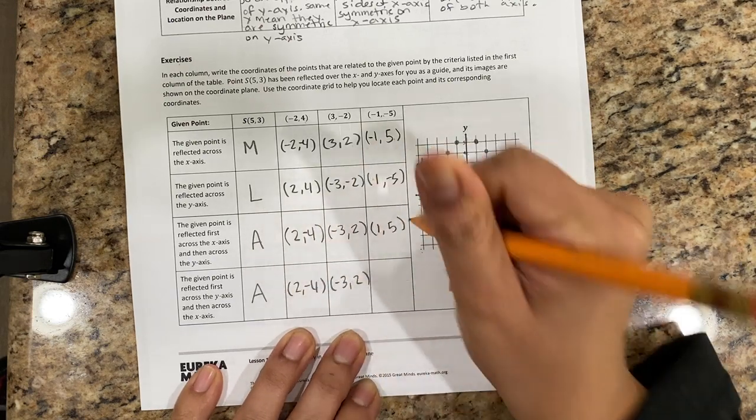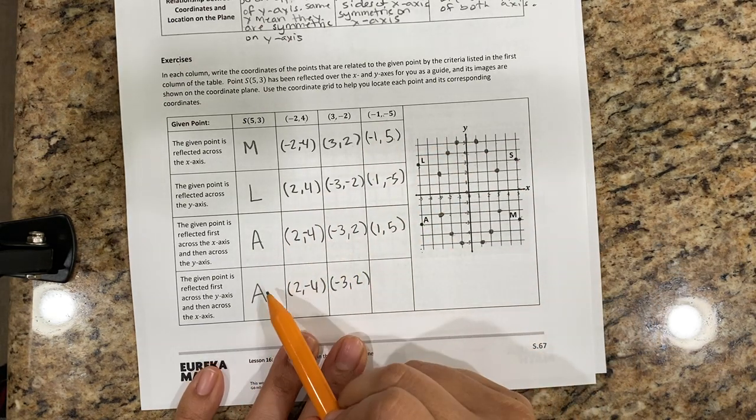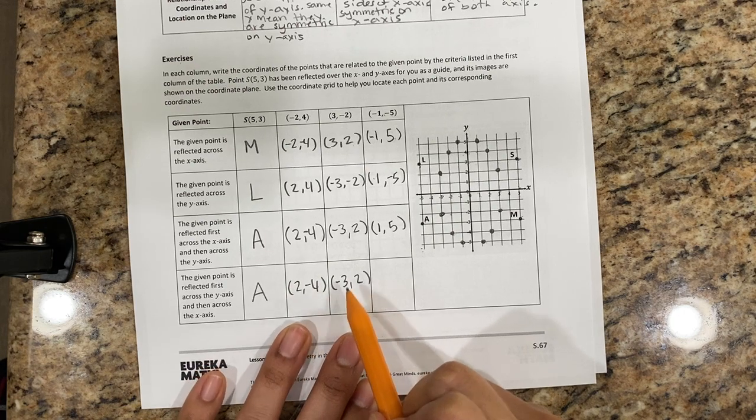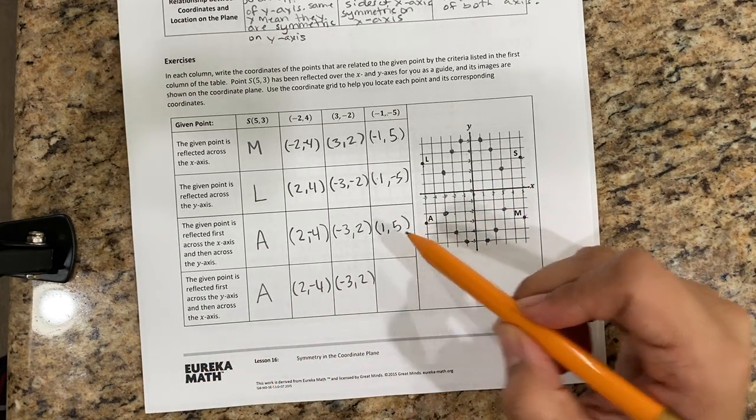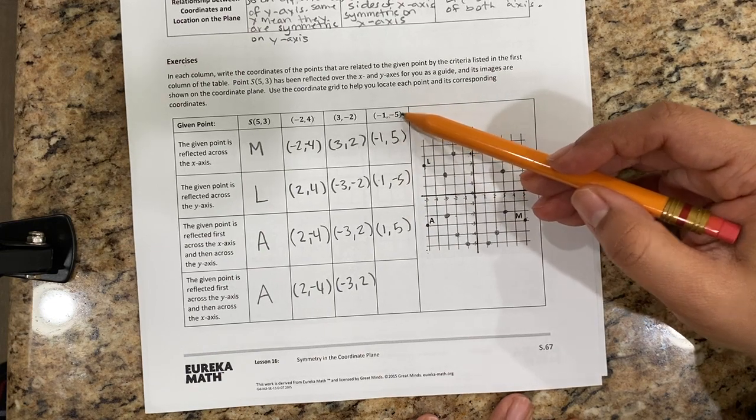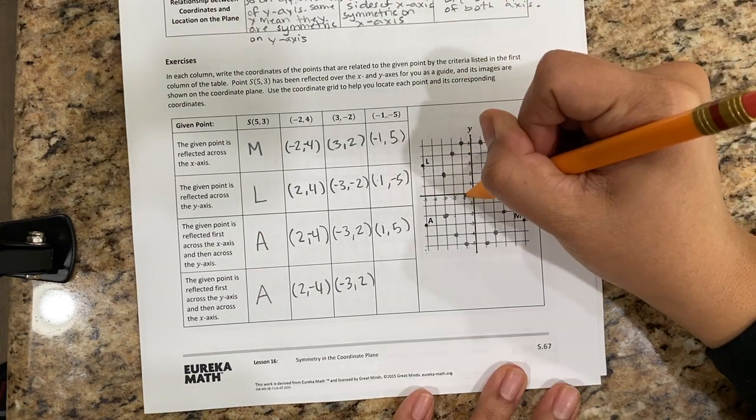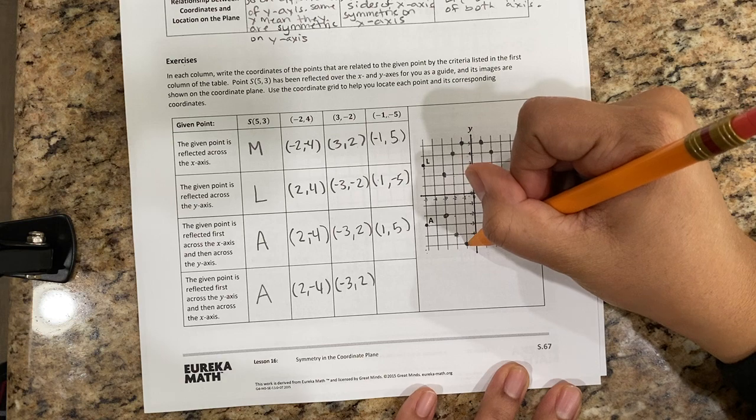I want you guys to start noticing something. Aren't these points the same as these? Okay, if you reflect across both axes, you're going to come across the same point. So negative 1, negative 5. First across the y.